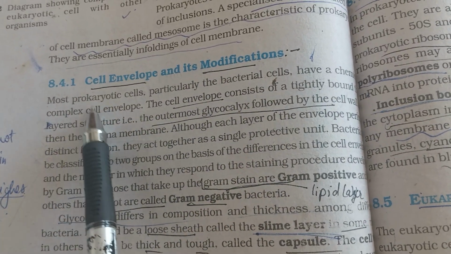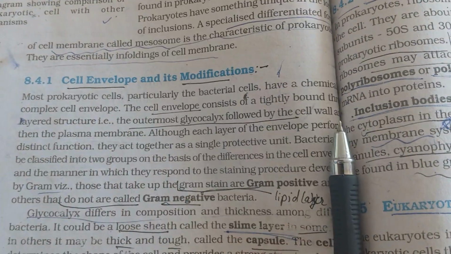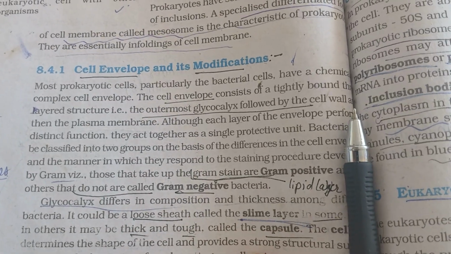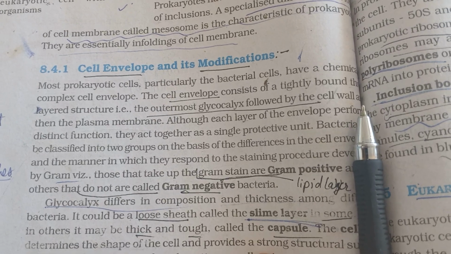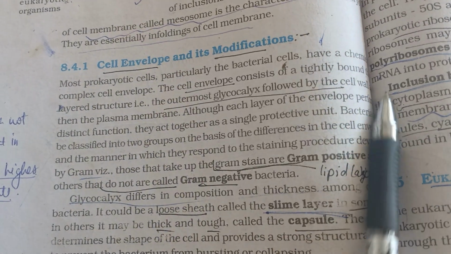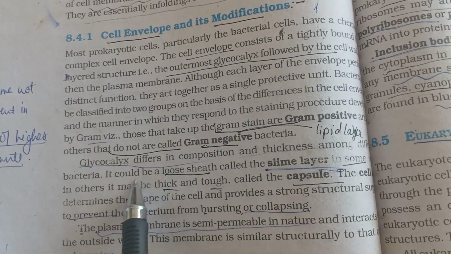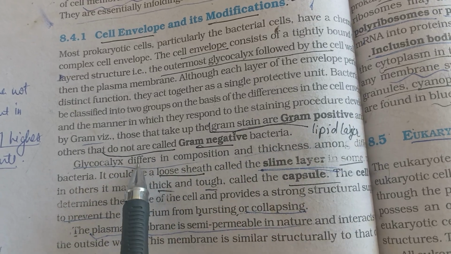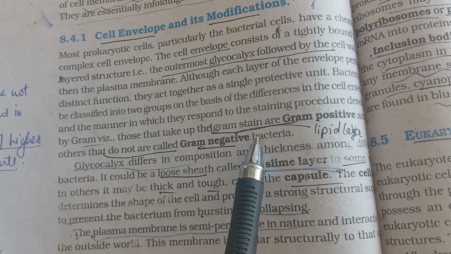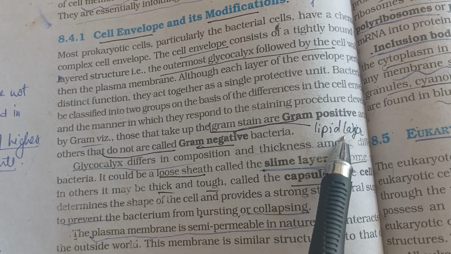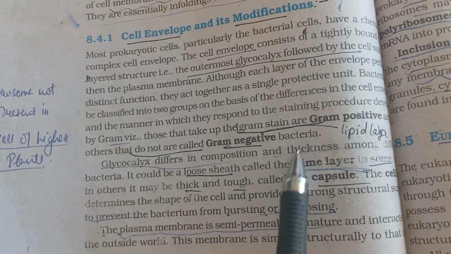Most prokaryotic cells, particularly bacterial cells, have a chemically complex cell envelope, and the cell envelope consists of a tightly bound three-layered structure: the outermost glycocalyx, followed by the cell wall. Whatever I have underlined is important. Now, the gram stain procedure distinguishes gram-positive bacteria from gram-negative bacteria, because gram-positive bacteria do not contain the lipid layer and gram-negative bacteria contain the lipid layer. This is the only difference you have to remember.